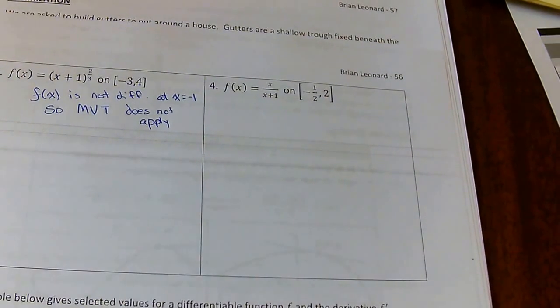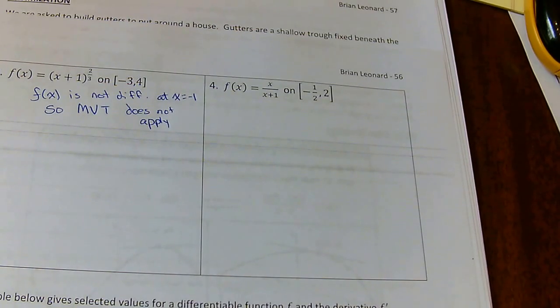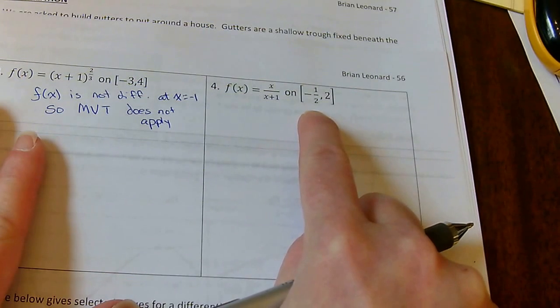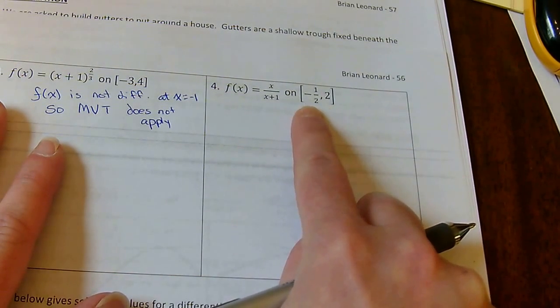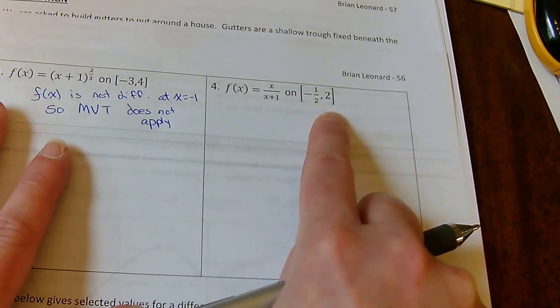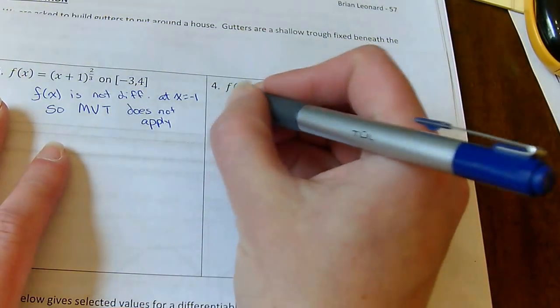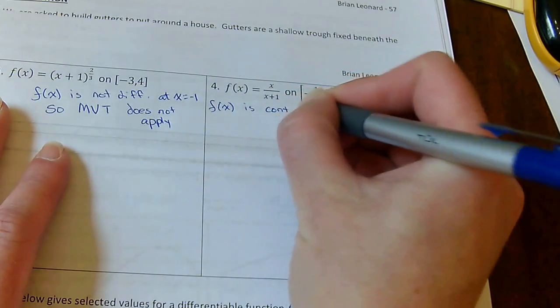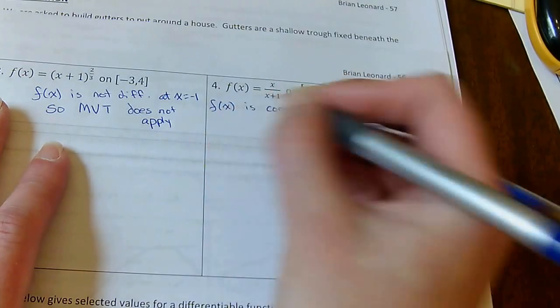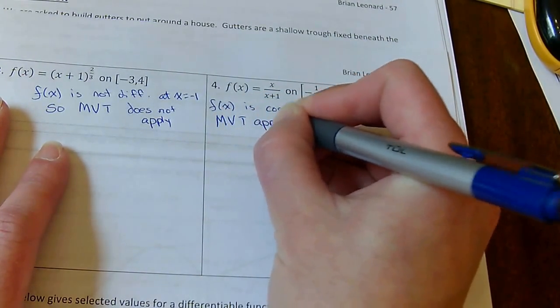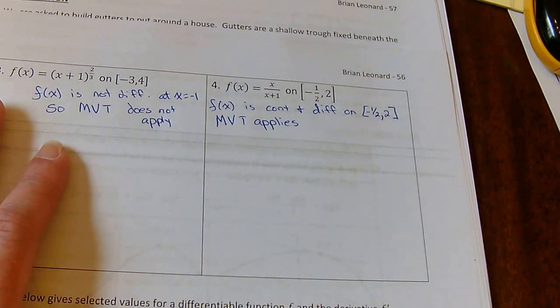What about in this one? Well, this would be a hyperbola with a vertical asymptote at -1. Well, beautifully, that's not in our interval. So if we're looking at this set of x values, I said range, domain, -1 is not in there. So this is continuous and differentiable on that interval. MVT applies. That means if I find the average rate of change from -1/2 to 2, then I can find some point on the graph that is the same instantaneous rate of change.